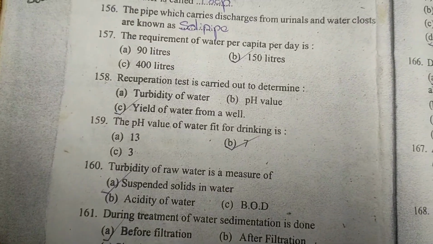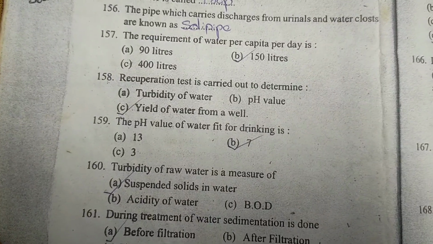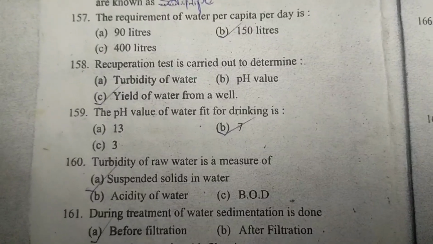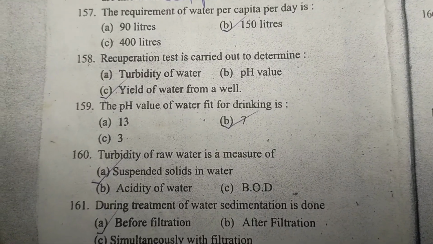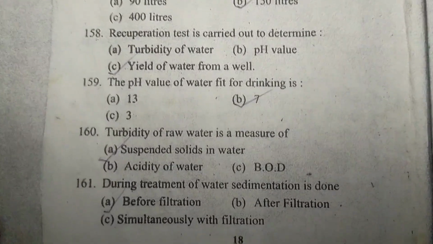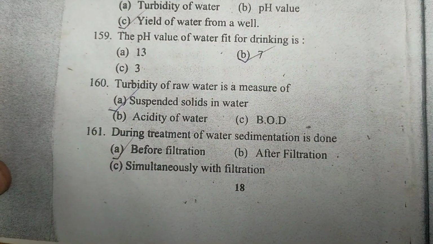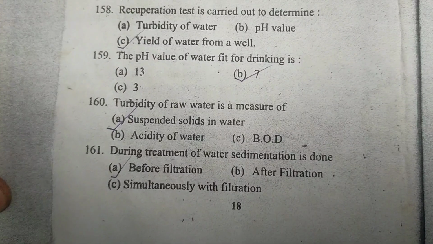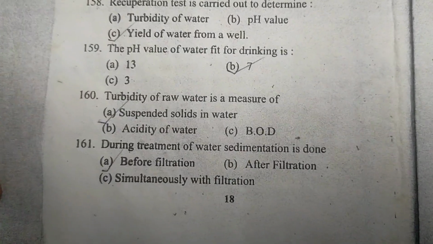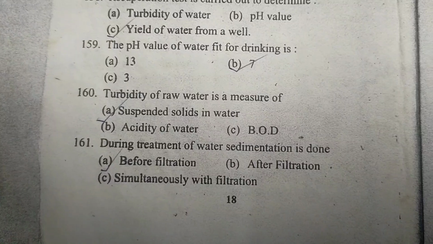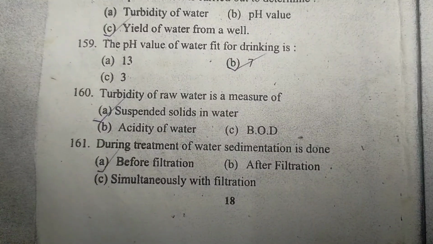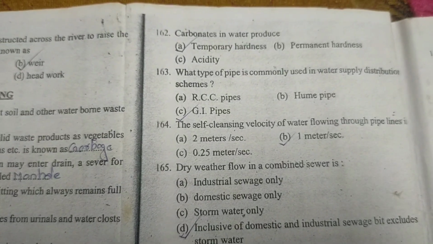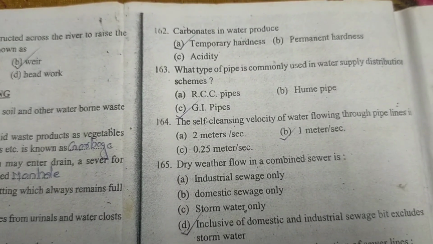A recuperation test is carried out to determine the yield of water from a well. The pH value of water fit for drinking is 7. Turbidity of raw water is a measure of suspended solids in water. During treatment of water, sedimentation is done before filtration. Carbonates in water produce temporary hardness.